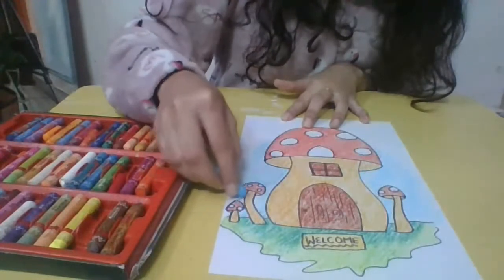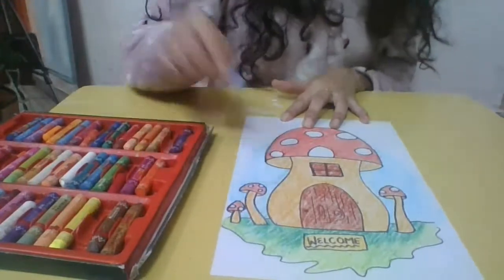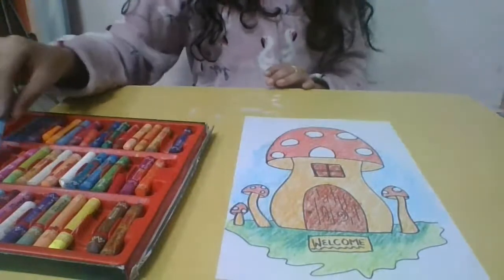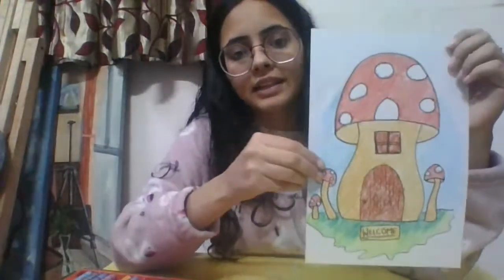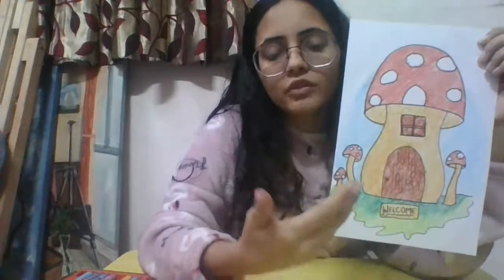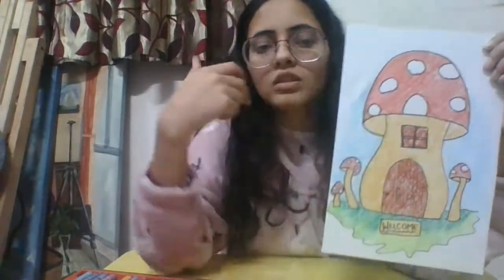Like this, I am done with my mushroom house. So my mushroom house looks something like this. I'll just hold it in my hand and show it to you and how it looks. Okay, so it looks something like this. You can add some more tones if you want. Like I did a lighter green, lighter red over here. You can do it according to yourself, whatever you wish.